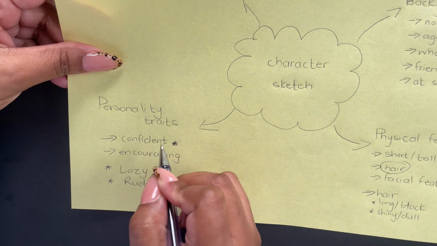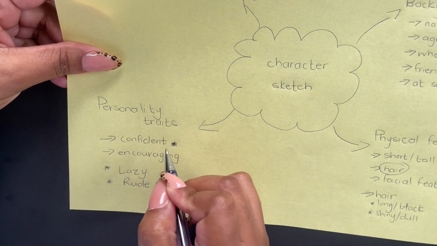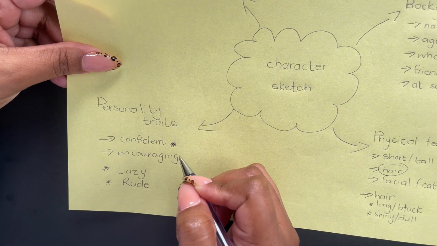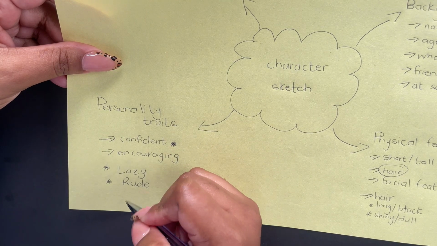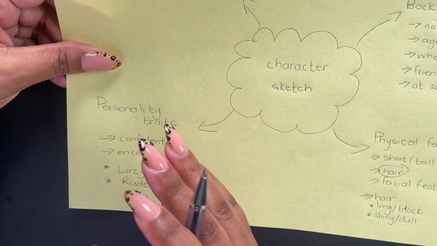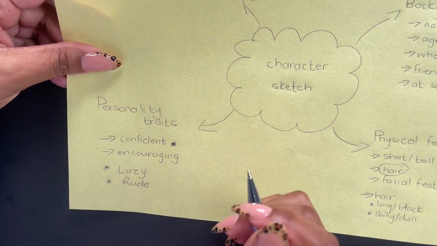So remember, yes, you are going to write the word confident, but you need to know why your character is confident. What are some of the things that they do to show that they are confident? When you jot this detail down, again, it will be easier for you when you start writing your paragraphs in your rough draft.